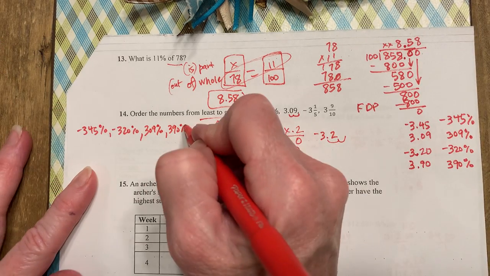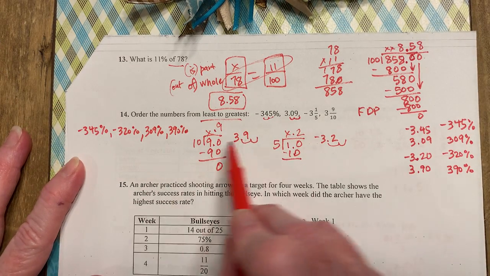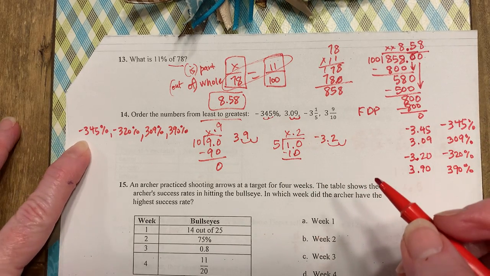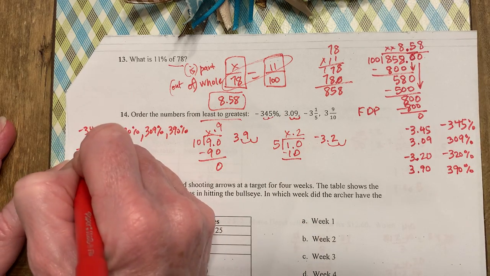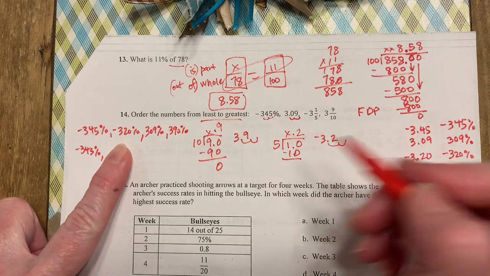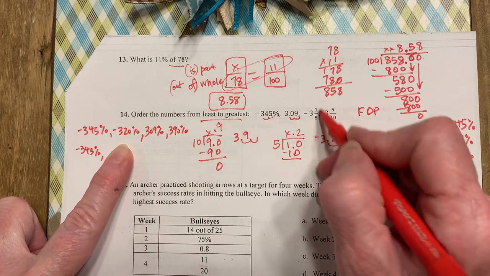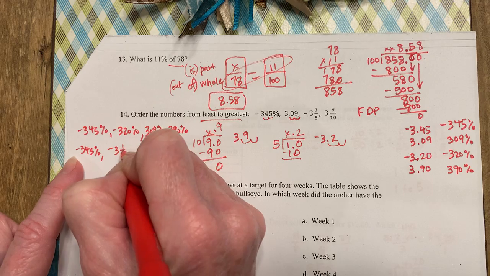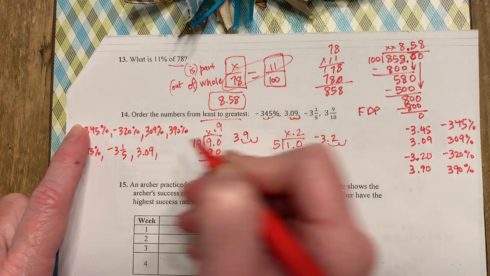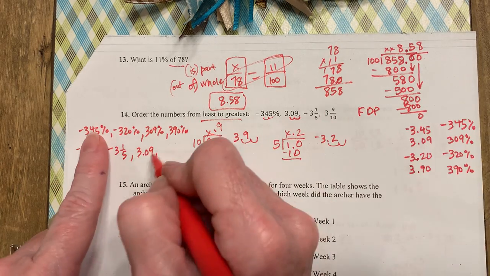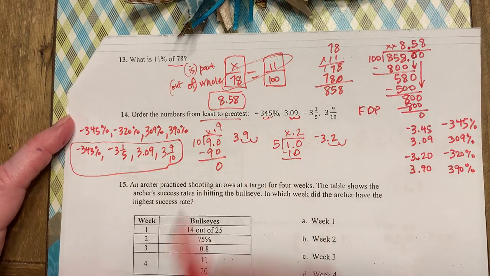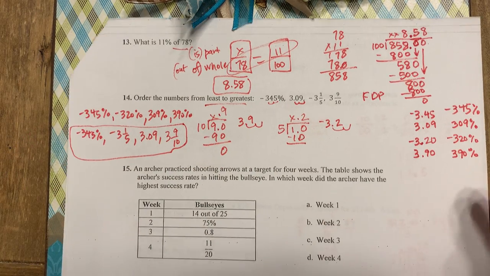Okay, and this is fine, except that if they don't give it to you all as percents or all as decimals, you have to know how they started. So that negative 345% started as a percent, so we didn't change it. The negative 320 was this other negative right here, the negative 3 1/5. 309% was really the decimal, 3.09. And the last one, 390, started off as 3 9/10. So just make sure you know how everything started, okay? Because you may have to drag things in order.